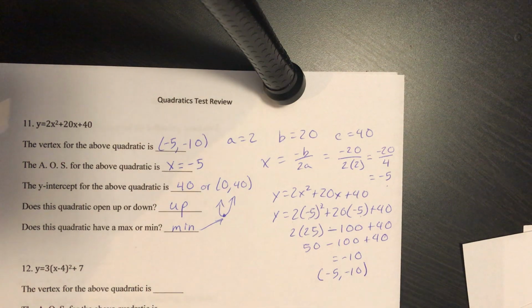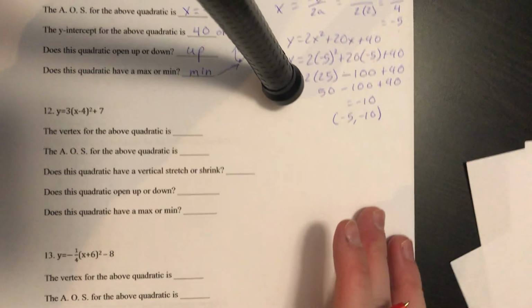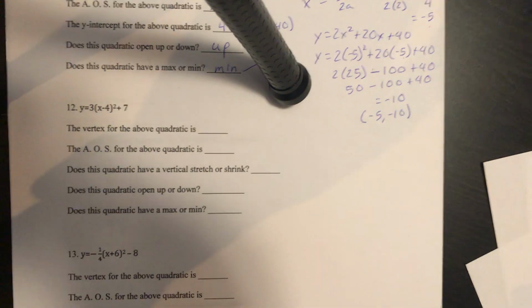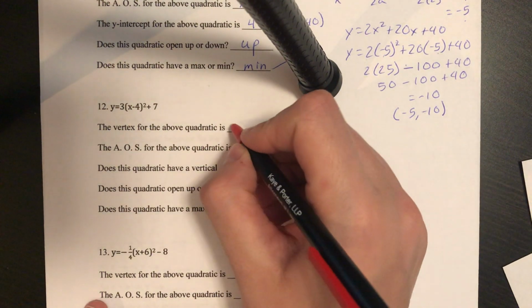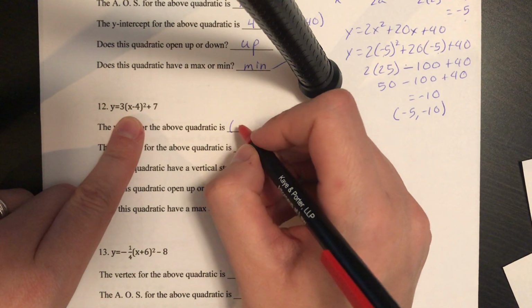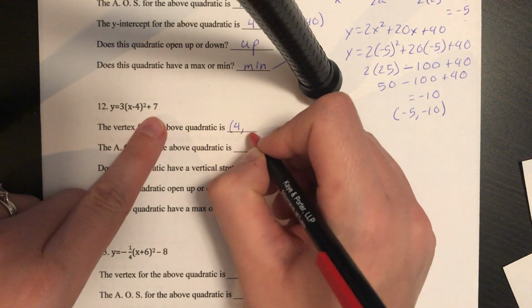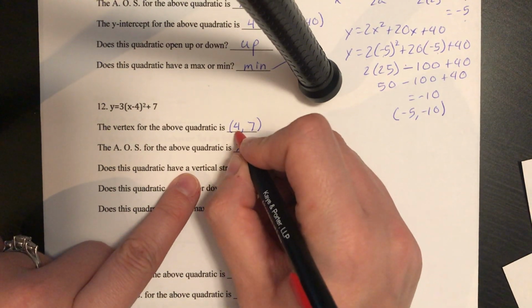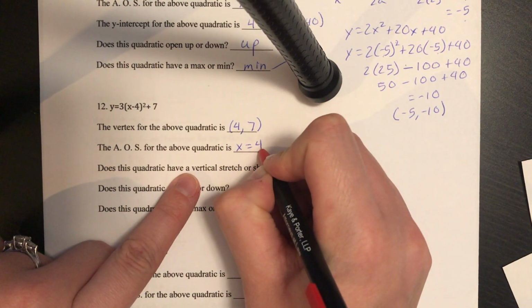All right, now we're going to move down to our vertex forms. These are a little easier, less work. Okay, so my vertex, immediately I can look at it and know, okay, I'm going to take the opposite of what's inside my parentheses, so that's 4. I'm going to keep what's on the outside, so that's 7. My axis of symmetry is just here, so that's x is equal to 4.